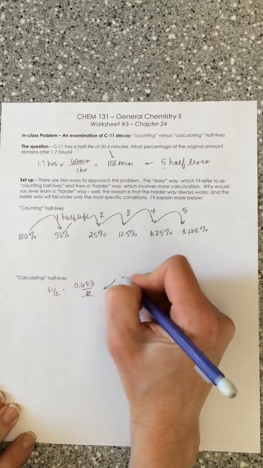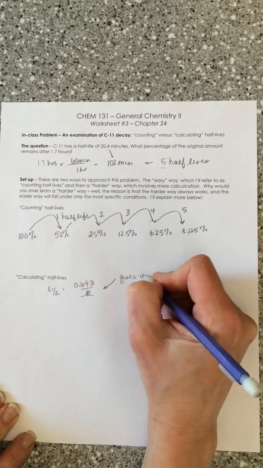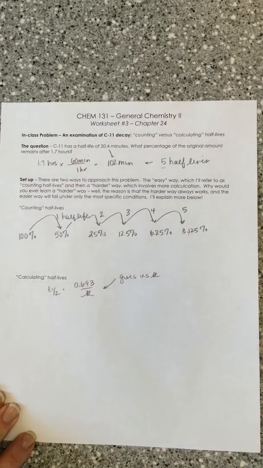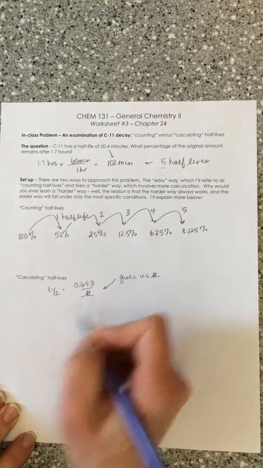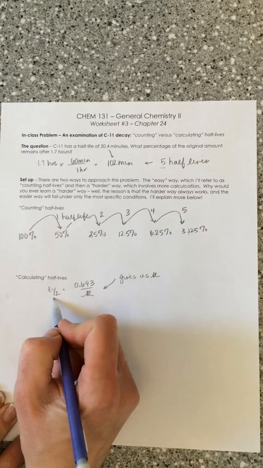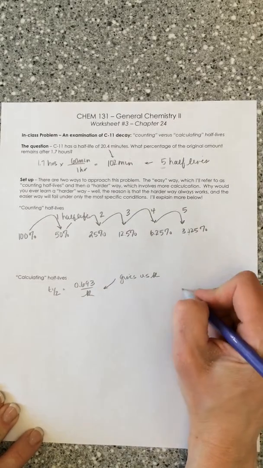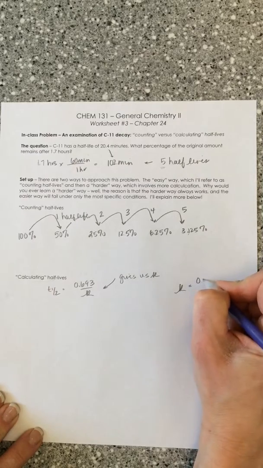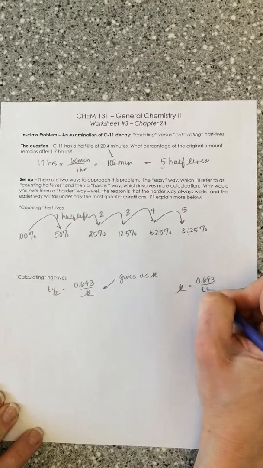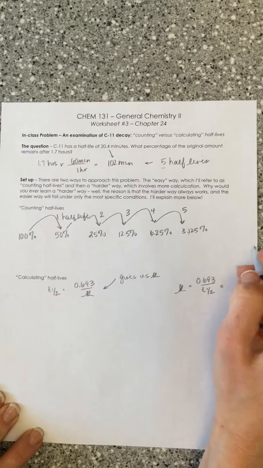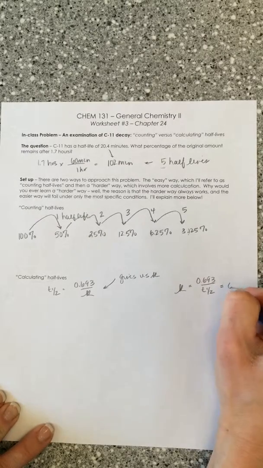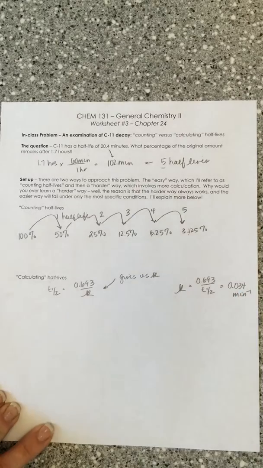And again, k is a constant, and in this problem, we can use this equation to give us k. We're given the half-life, but we can use this equation to give us k. Written another way, k equals 0.693 over t1/2, which for this problem, if we do the calculation, is 0.034 per minute.